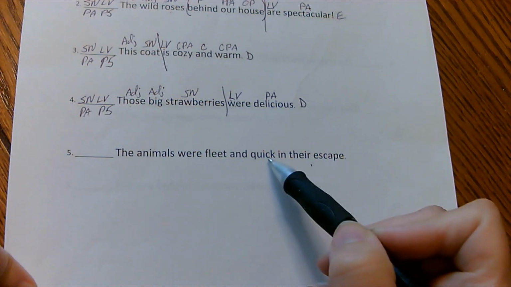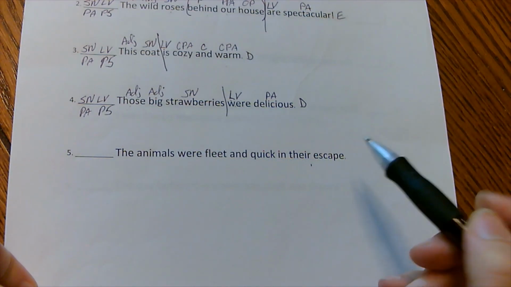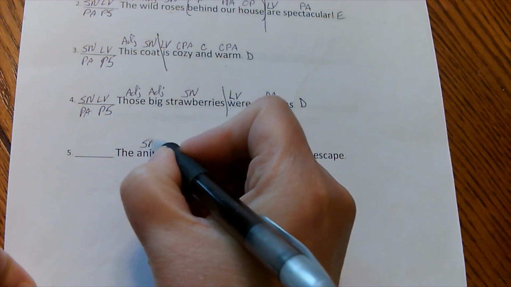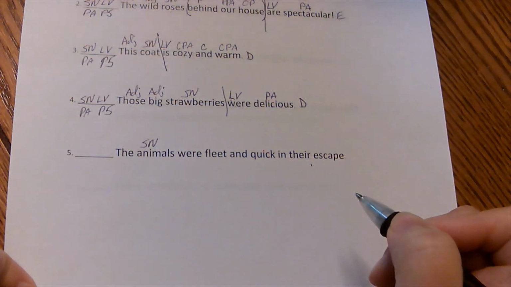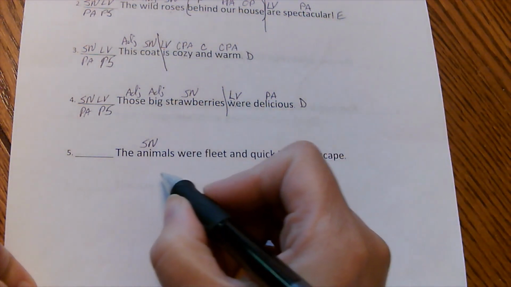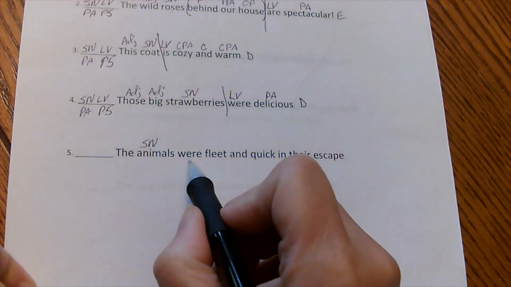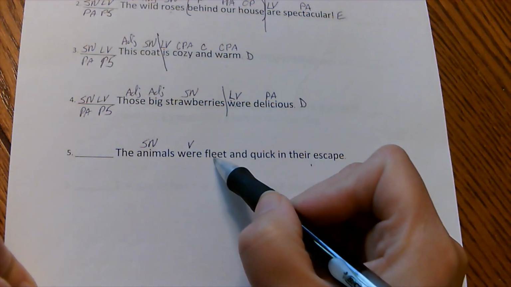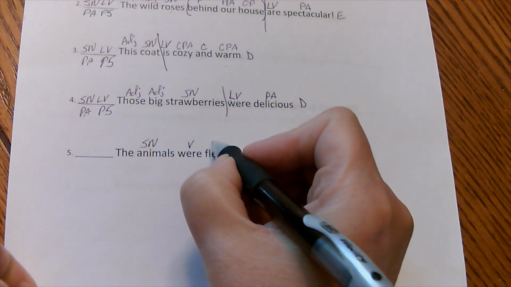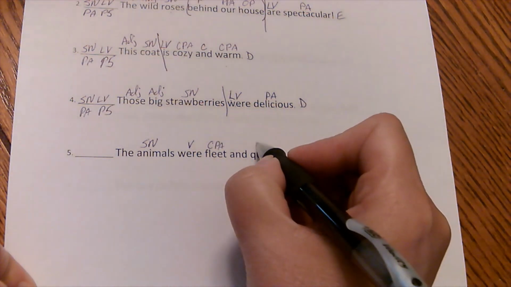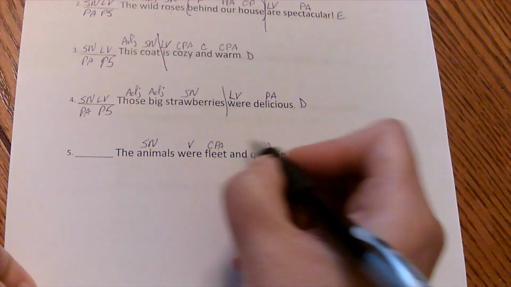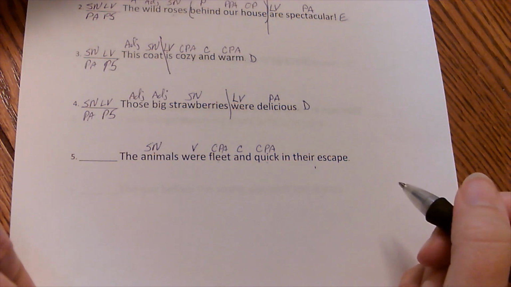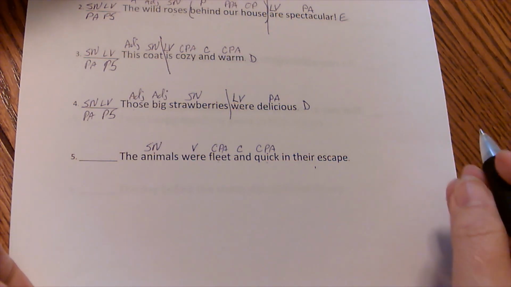The animals were fleet and quick in their escape. Okay, so what were fleet and quick in their escape? Animals. Subject, noun. Well, that's Luna walking by. What is being said about animals? The animals were, so there's your verb. The animals were what? Fleet and quick. So here we have compound predicate adjectives, and a conjunction. Luna just sat right down to help me out here.